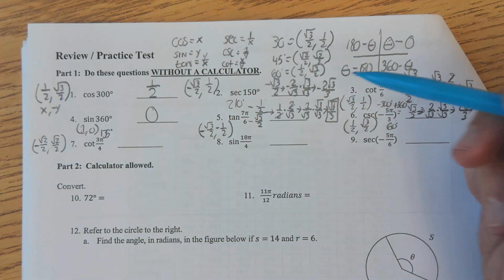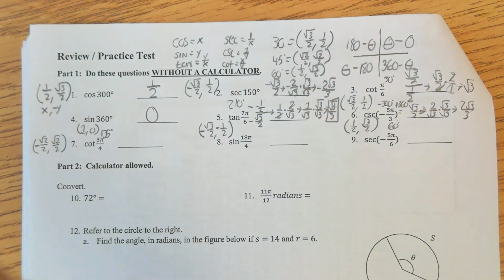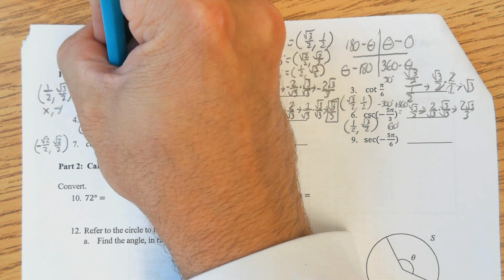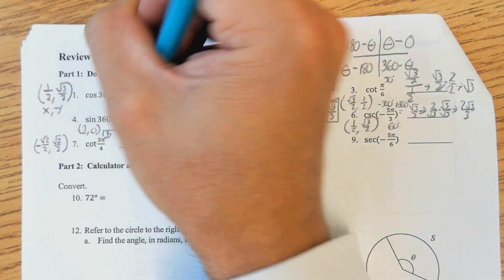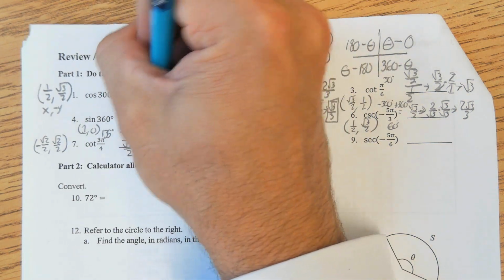And now cotangent is equal to x over y. So we just get negative root 2 over 2 over root 2 over 2. They're the same, so it's just negative 1.